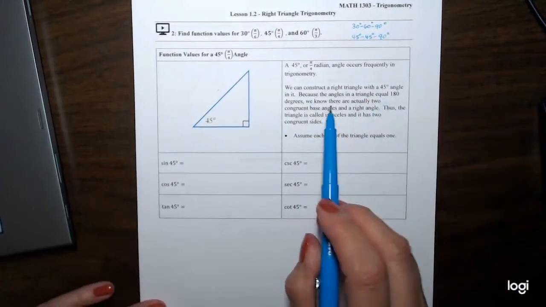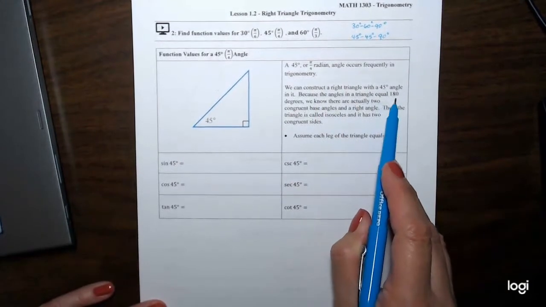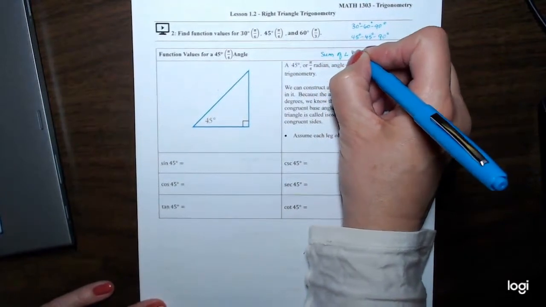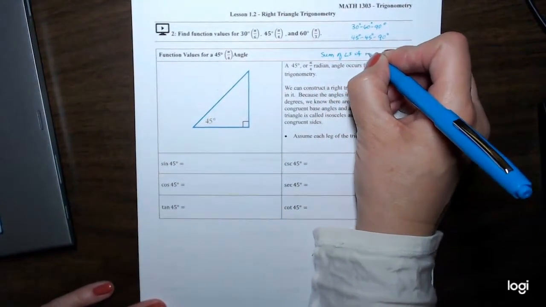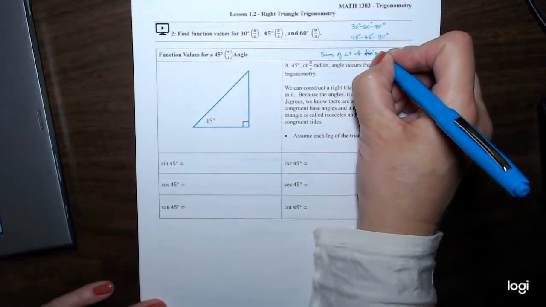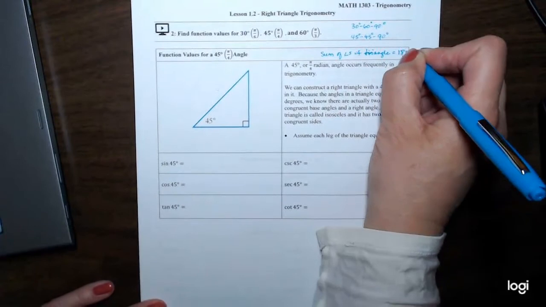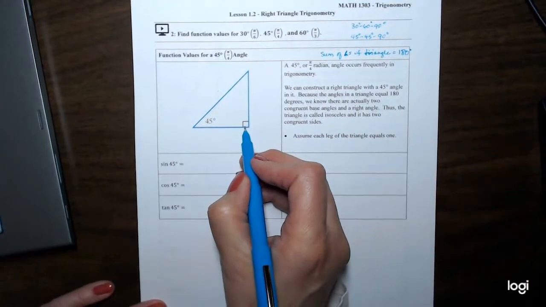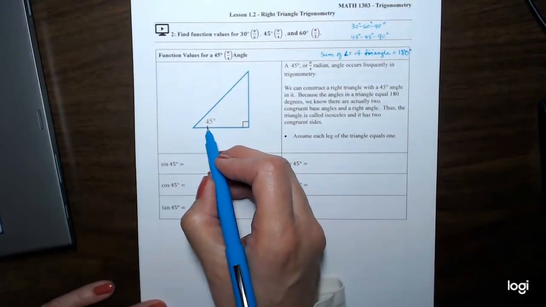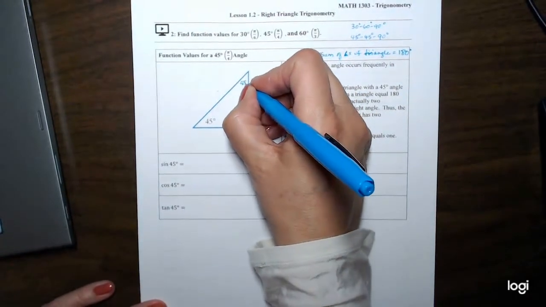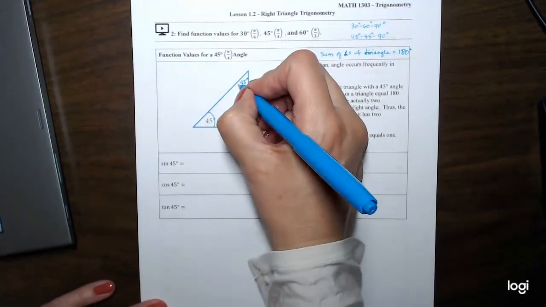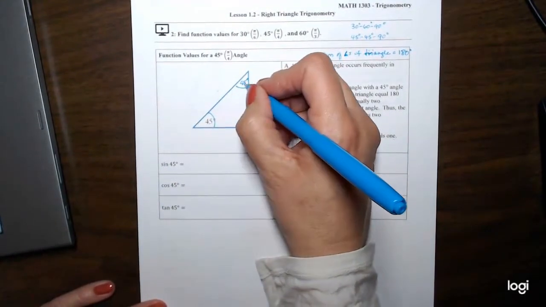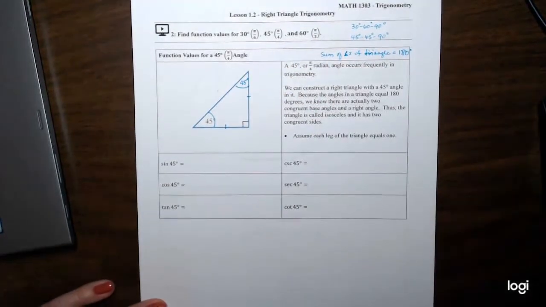Well, first of all, you know that the sum of the angles of a triangle equals 180 degrees, right? The sum of the angles of a right triangle, or any triangle really, equals 180 degrees, always. So that's a rule from geometry. So if we've used up 90 degrees and 45 degrees, if you subtract those from 180, you have 45 degrees left. 45, 45, 90.